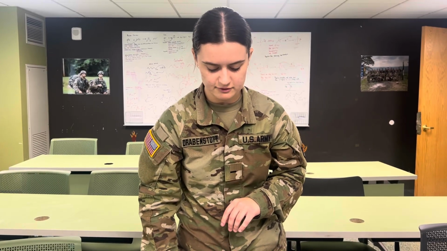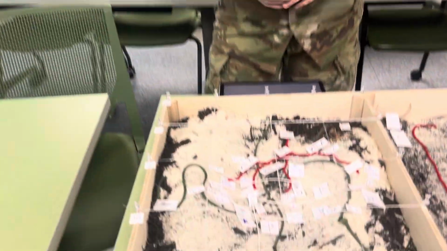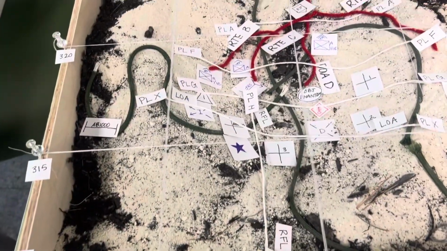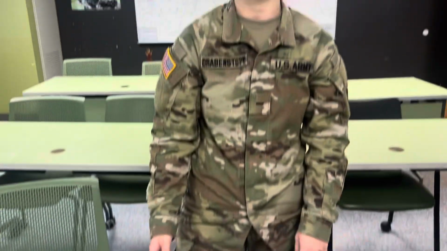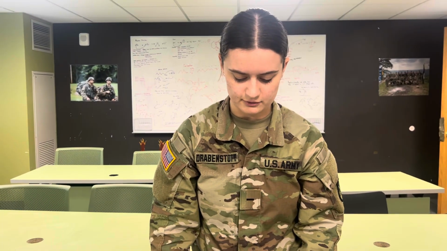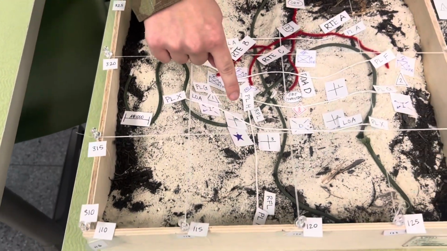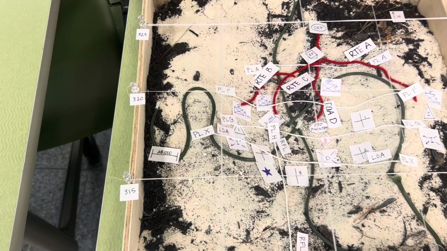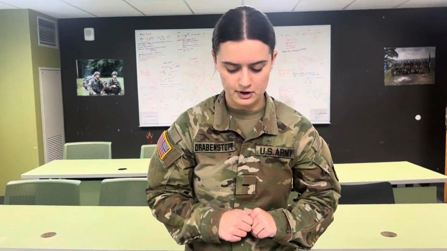After we have our routes, we are going to include our decisive point, which is indicated by this purple star right here. This is going to be along the road for potential enemy reinforcements, just to understand where we might have some potential enemy during this operation. Next, we are going to label our IDF targets. You can see we have 2 for this operation, one near the decisive point and then another linear target a little bit further on down the road.